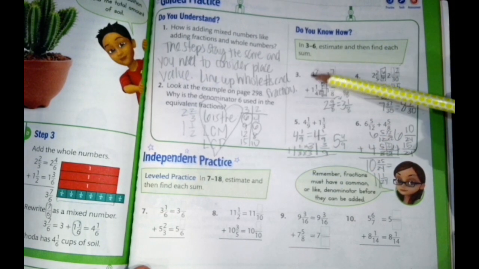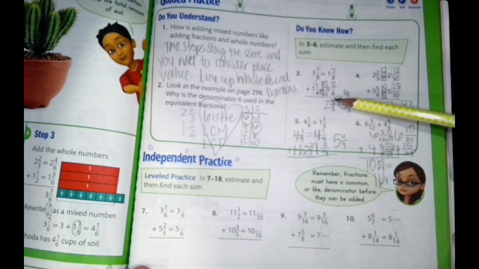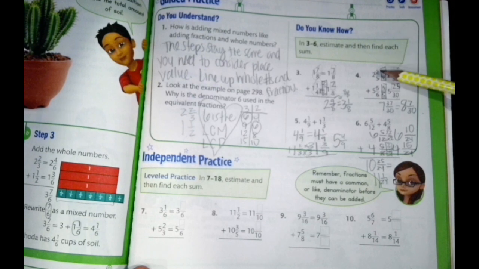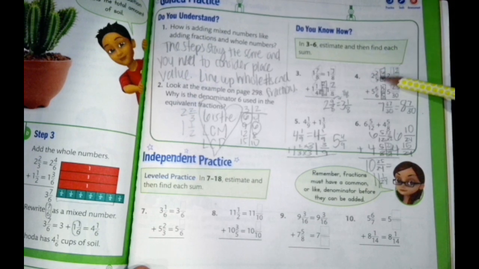Like, for example, this is about 2 plus about 1. My answer is going to be about 3. Boom. This is about 2.5 plus about 6. So my answer is going to be about 8.5.